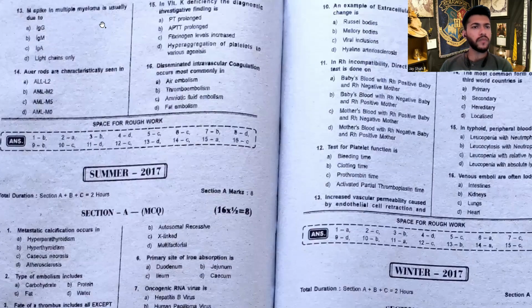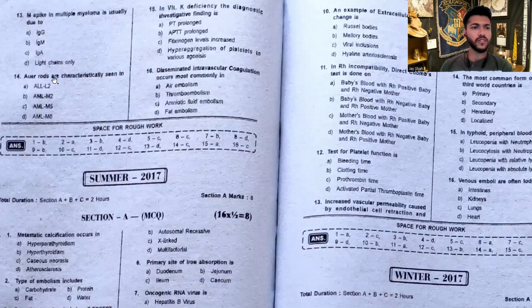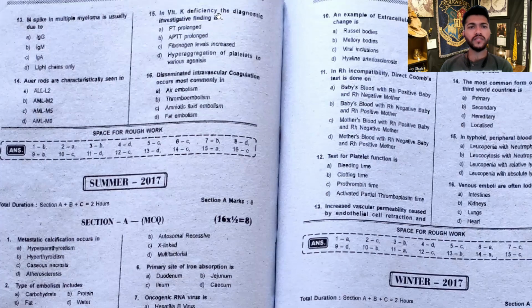M spike in multiple myeloma is generally seen because of light chains. Auer rods are characteristically seen in AML, AML M5. Yes. Vitamin K deficiency diagnostic investigative finding is your PT will be prolonged. Prothrombin time will be prolonged. Yes. You need to remember it. Vitamin K, PT prolonged. APTT is intrinsic pathway defect.